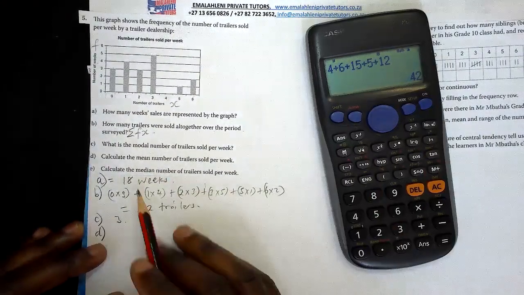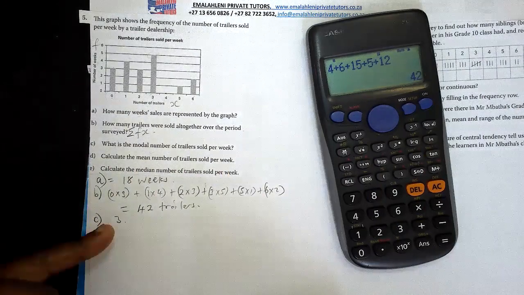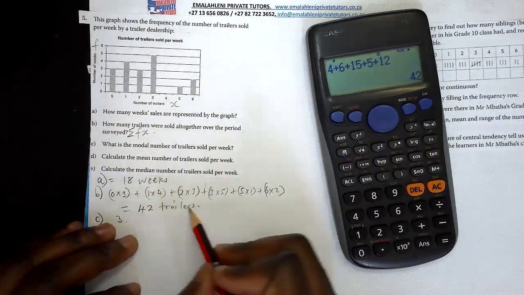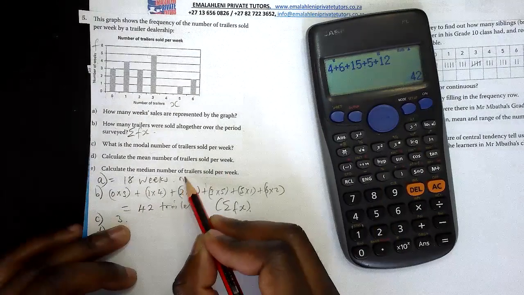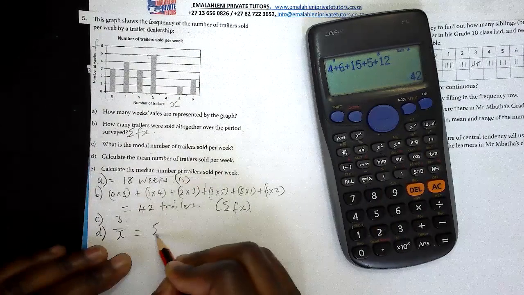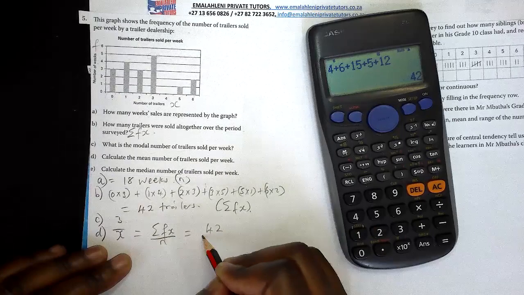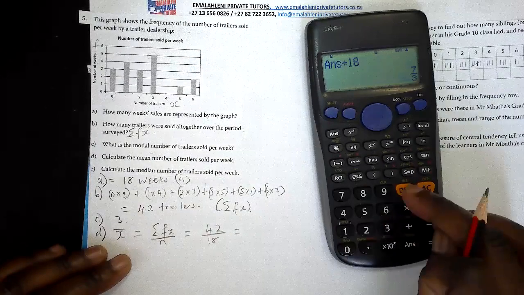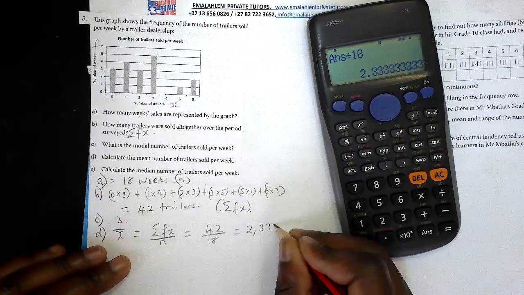Now let's move on. D. Calculate the mean number of trailers sold per week. Now we have the number of trailers and the number of weeks. So what do we do? Remember, this is our summation of FX and this is our N. The mean is the summation of FX over N, which is 42 over 18, which gives us 2.333 and goes on like that.